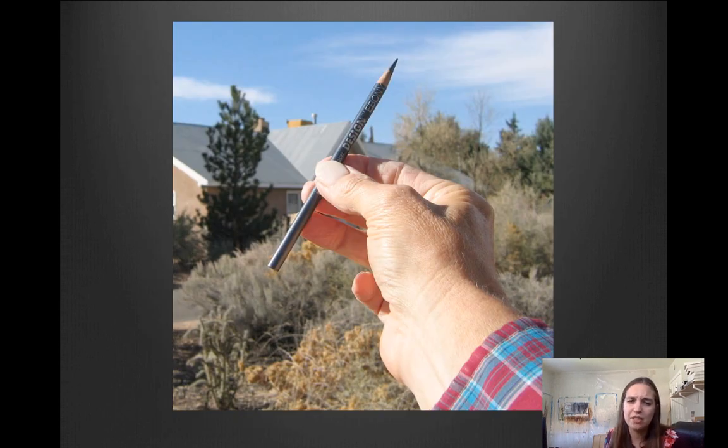Okay, so this is one of the hardest things to teach, even when I am in the classroom, because I can't see through your eyes. But this is what you should be looking at.